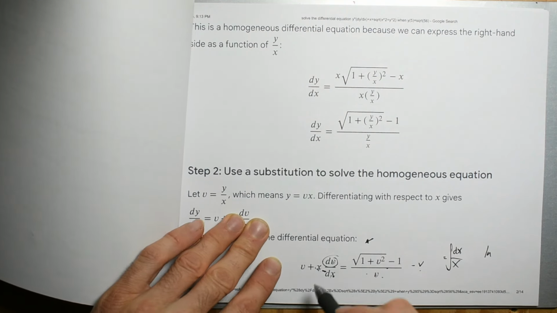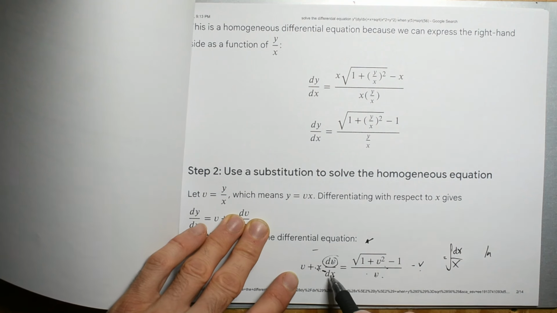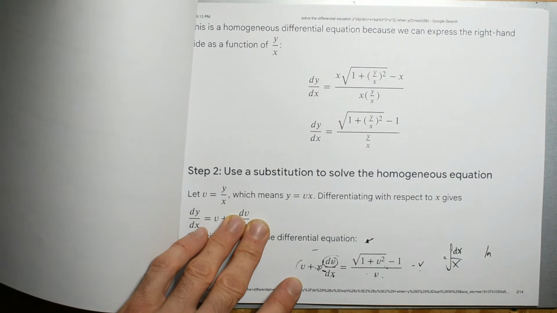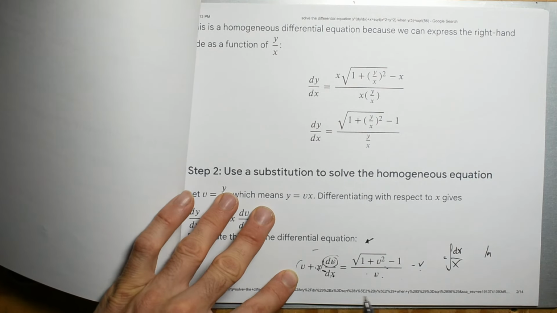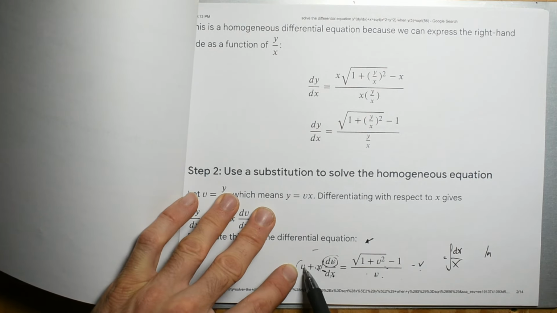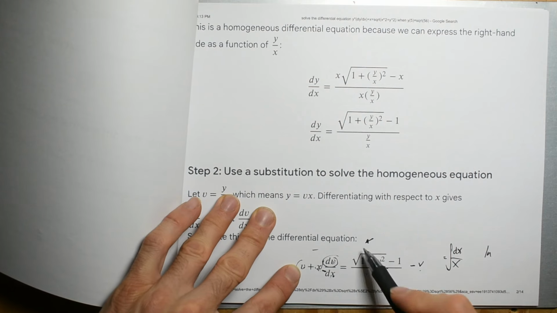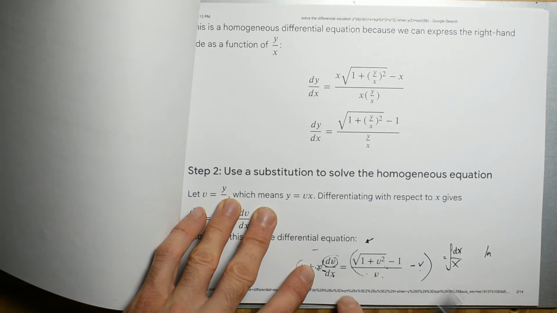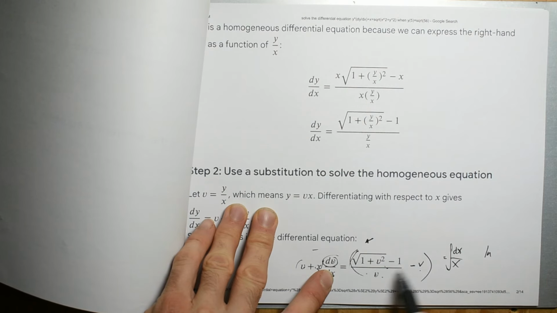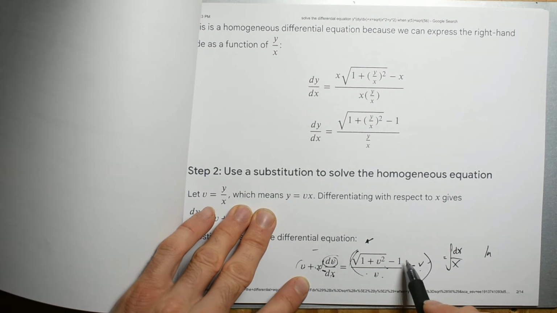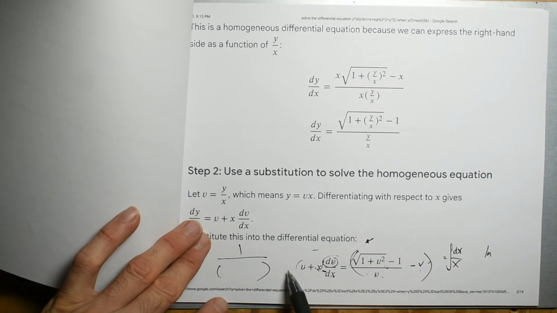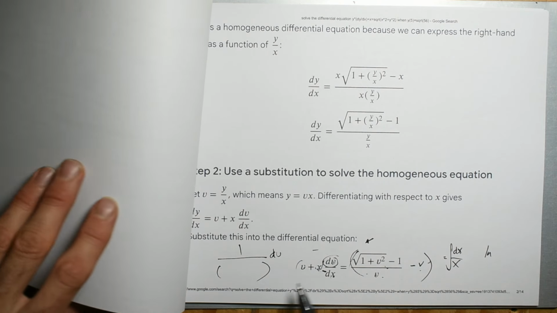This would go to the other side, so we would have a minus all this, and then you'd have that dv over there. Is that how you do it? Probably not. I would subtract the v over here to get all of this on this side, and then take this whole thing and bring it to the other side. 1 divided by that whole thing, then you have the dv right there.